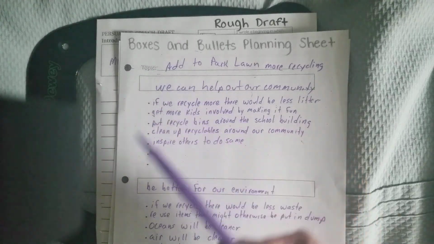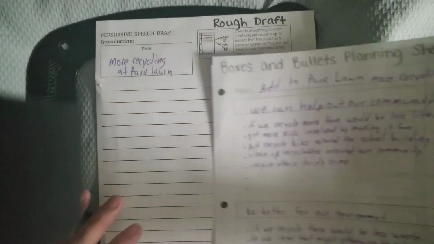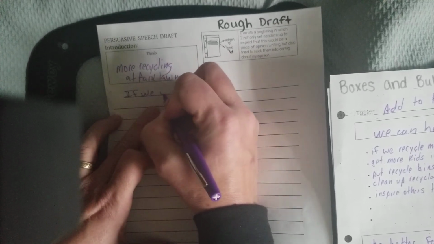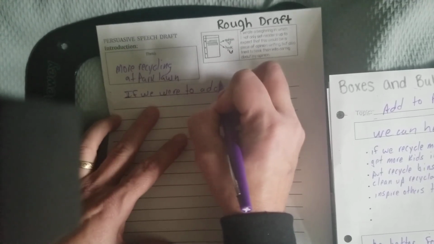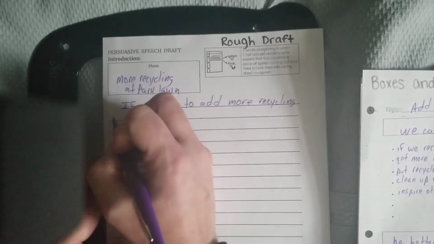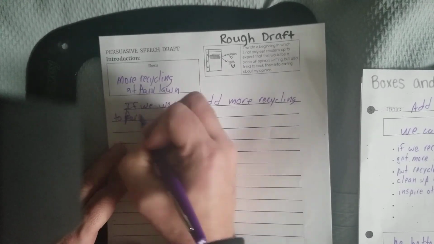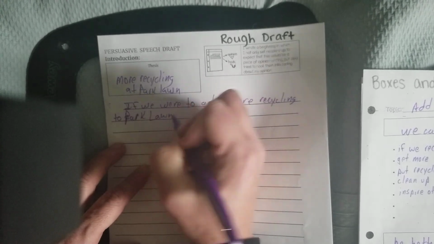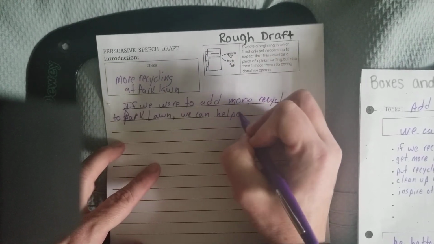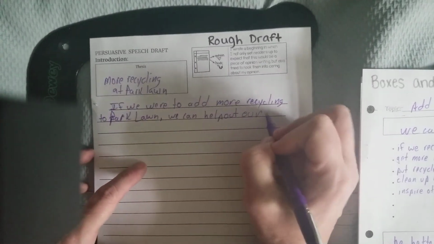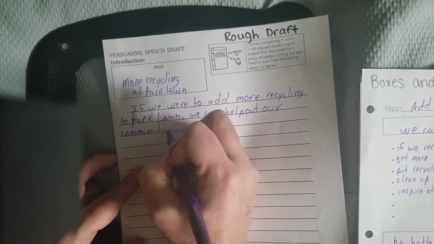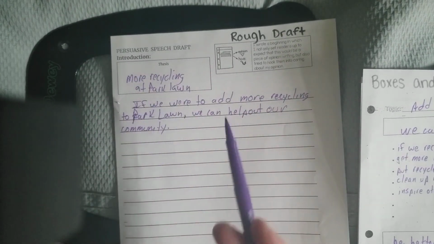So I'm going to write this into a more complete sentence. I can say here, if we were to add more recycling to Park Lawn, oops, I need to capitalize, right? Park Lawn, comma, good place for a comma. We can help out, I don't have enough room, so I'm going to take this to the next one. Help out our community that we live in. Our community, period. Okay?